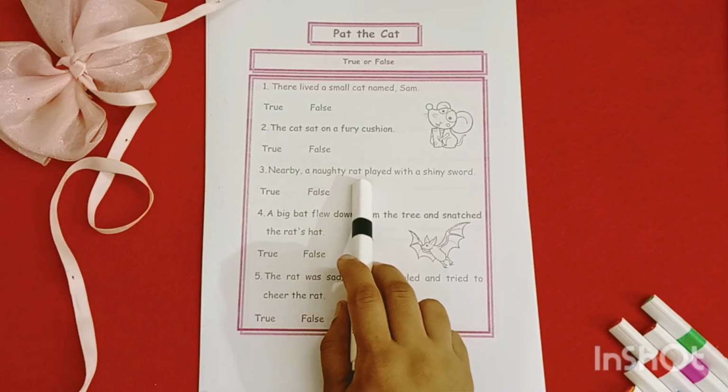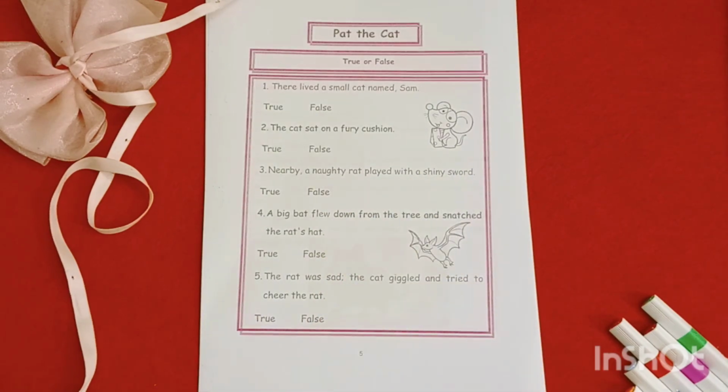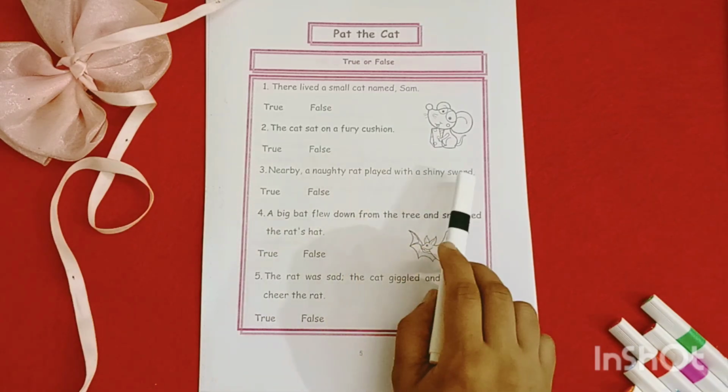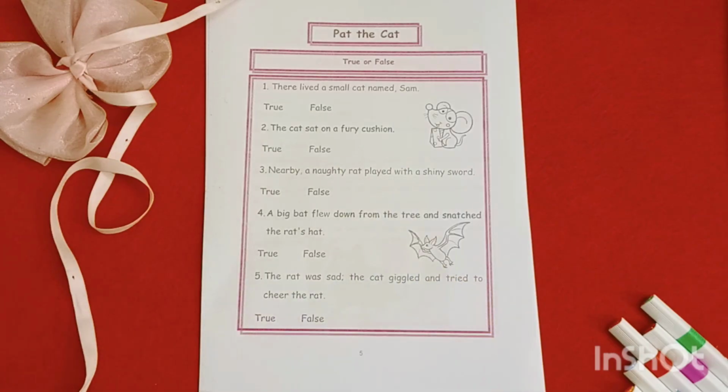Nearby, a naughty rat played with a shiny sword. Well, the rat was playing, but it was not playing with a sword. It was playing with a hat. So it is also false.